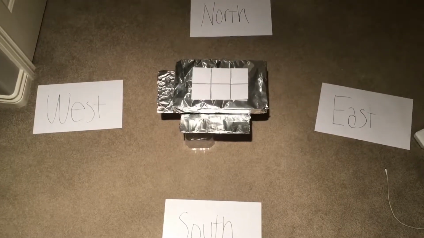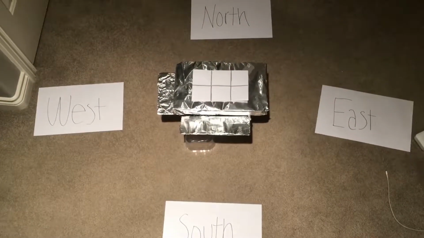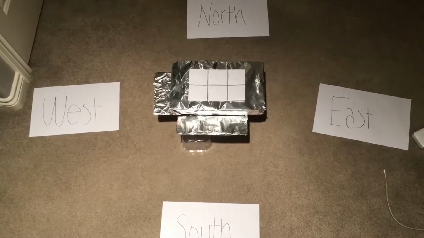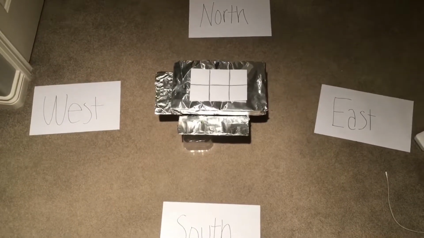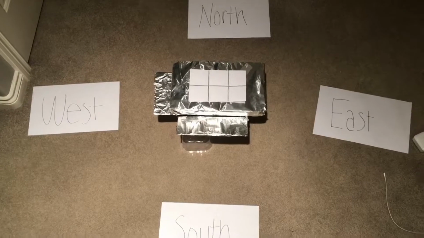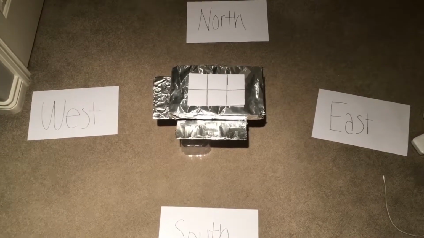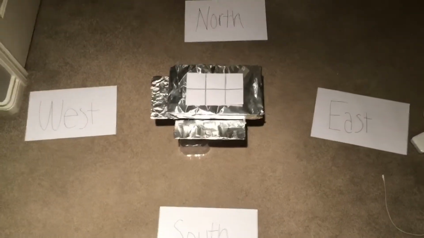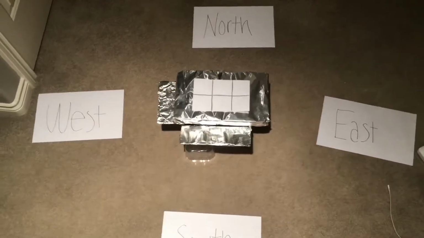Okay, welcome to my recording of my solar house project for AP Environmental Science. Here is an overhead view of the house with all of the directions labeled so that for future reference you'll be able to see which sides we're looking from.